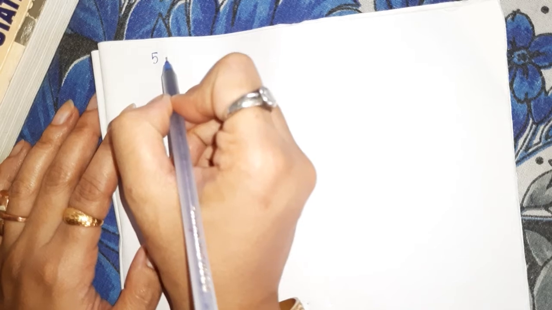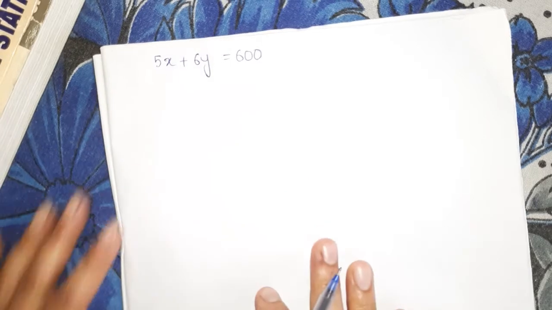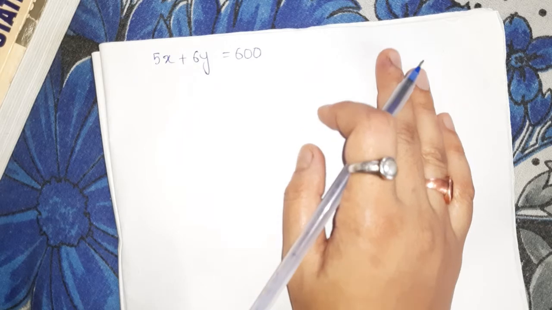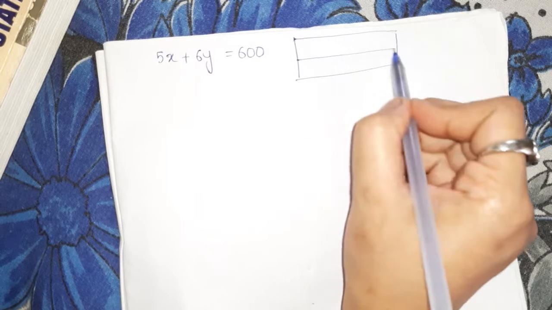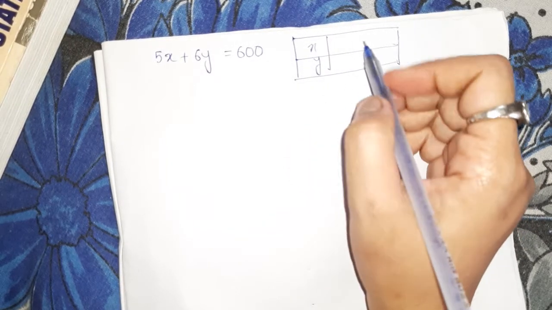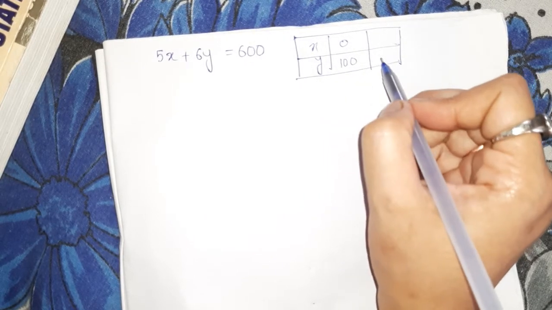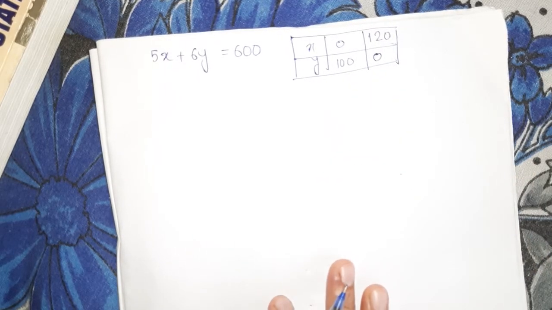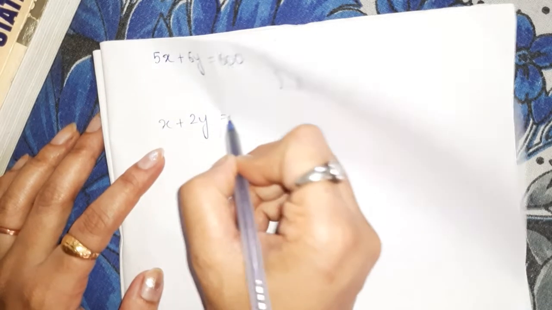First we solve this. So the first constraint is 5x plus 6y equals 600, we made it an equality. First we convert inequalities into equalities. Okay, so now we solve this. We get x, y. If your x is 0, y is 100. If your y is 0, x is 120.